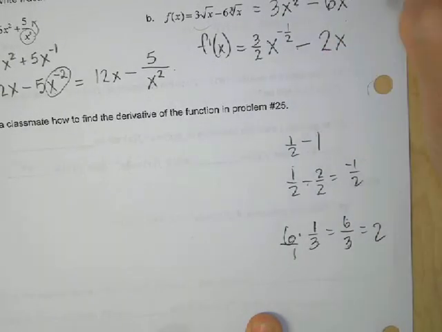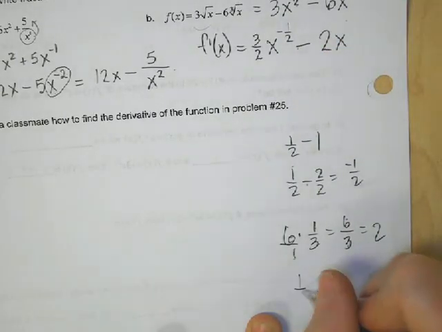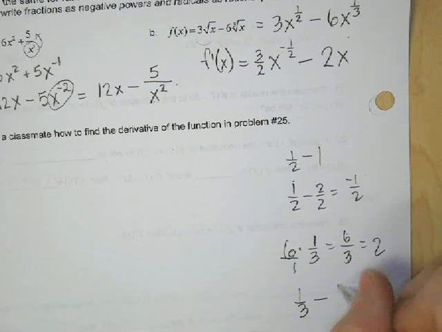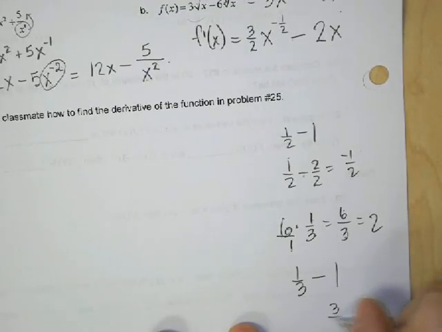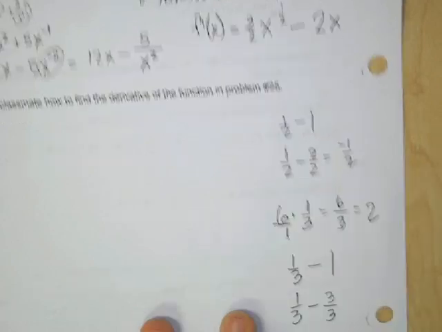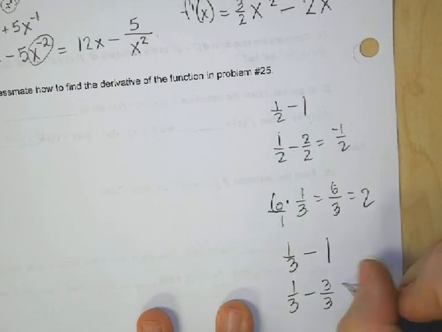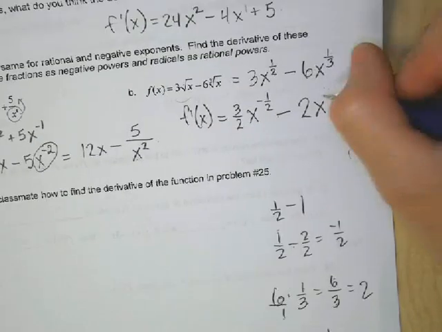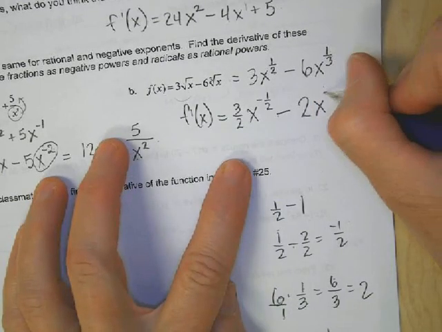And then I've got to do 1/3, do my exponent, minus 1. Okay, I can rewrite that as 3 over 3. So 1/3 minus 3/3 gives me 1 minus 3 is negative 2 over 3. So when I took the derivative here, this ends up being negative 2/3.